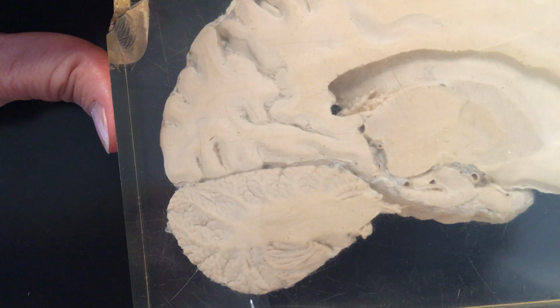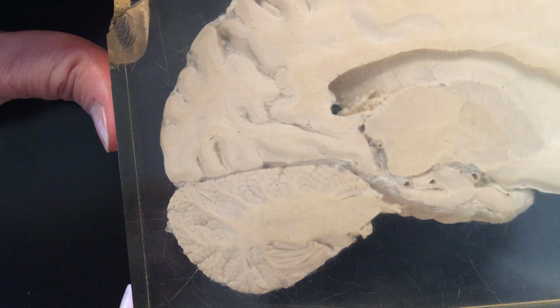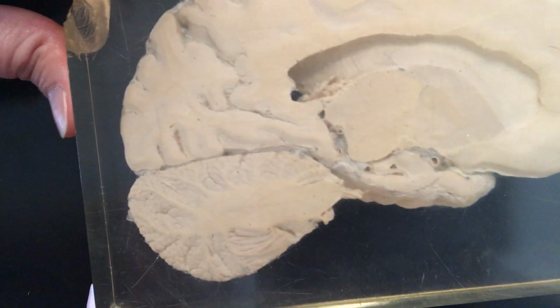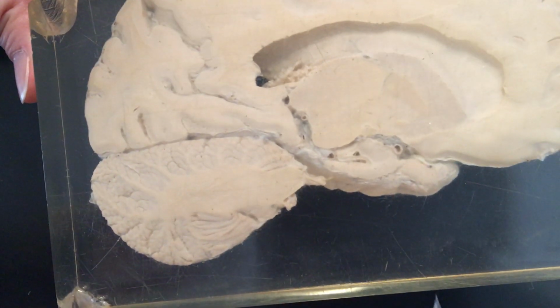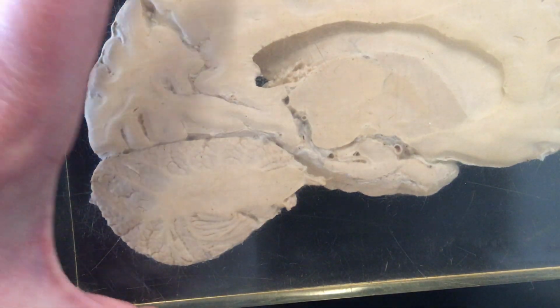However, we are unable to see brainstem or diencephalon features or spinal cord features because, as you notice, it's not present. So that's it for slice number 3. We'll move on to the horizontal sections next.